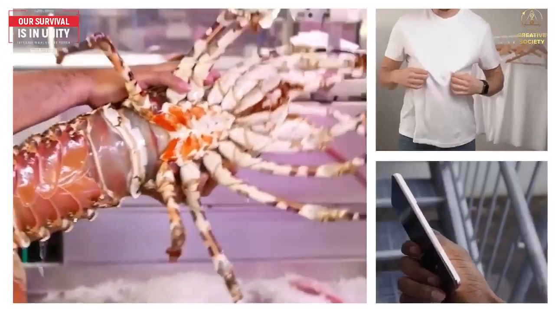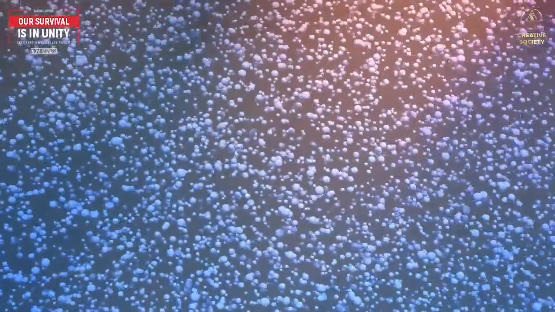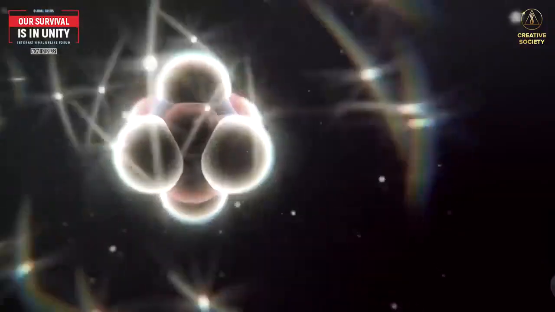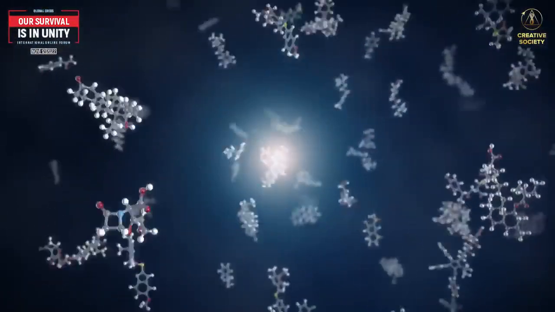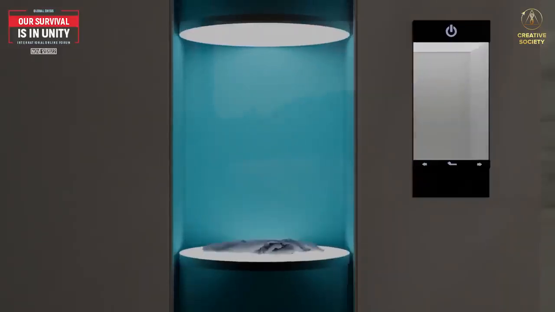In appearance, they are completely different, but if we look at them on a micro level, we'll see that they are made up of the same elementary particles. Only their number is different, and they are arranged in a different way. These particles form atoms, and atoms form molecules. Due to a given combination of these elementary particles, we get either a lobster, or a t-shirt, or a phone.